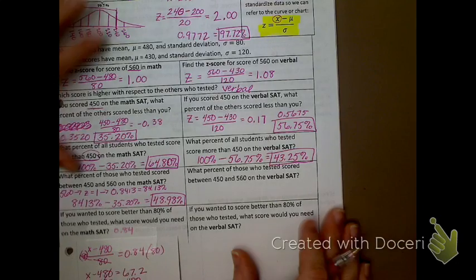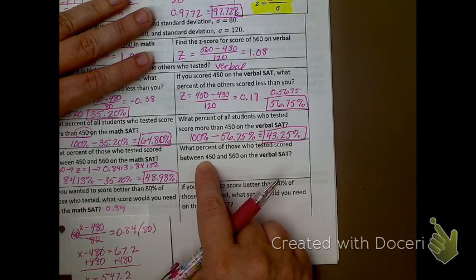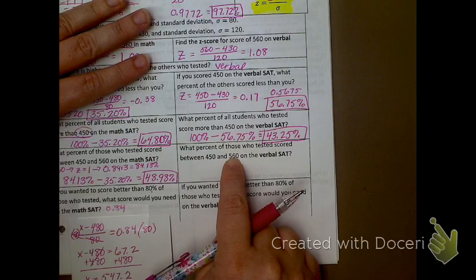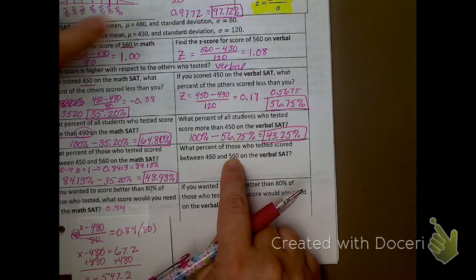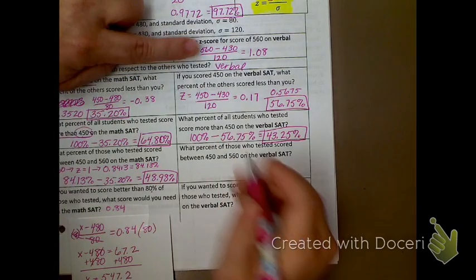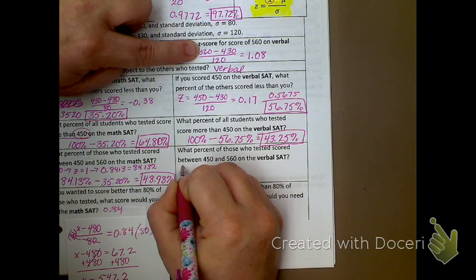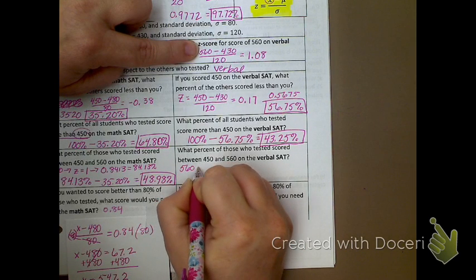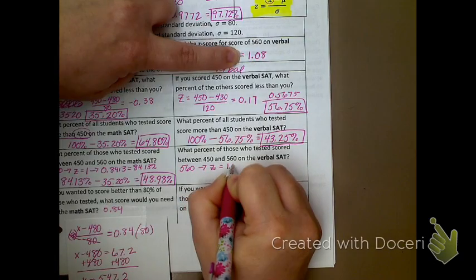Okay. What percentage of those tested scored between 450 and 560? So this one is like the one over here where I take the higher percentage and I subtract the lower percentage. Now, I don't have a percentage for 560. I need to go find that. So for 560, I had a Z-score of 1.08.